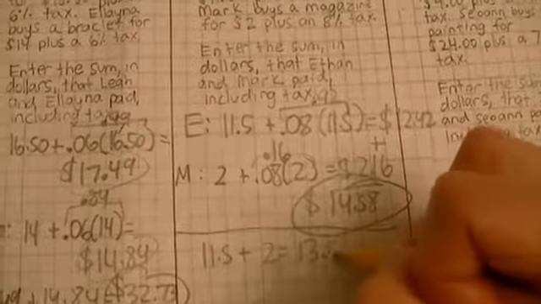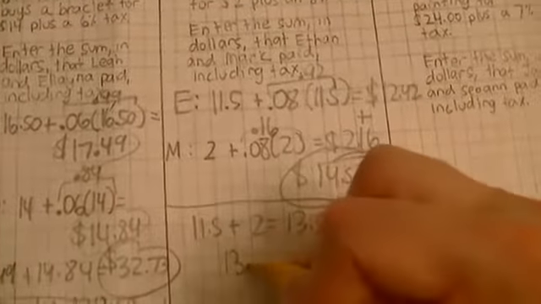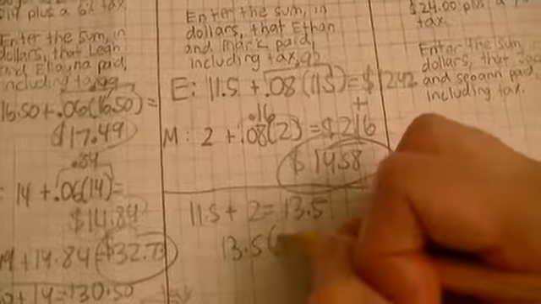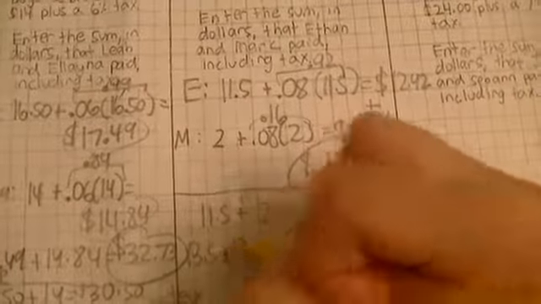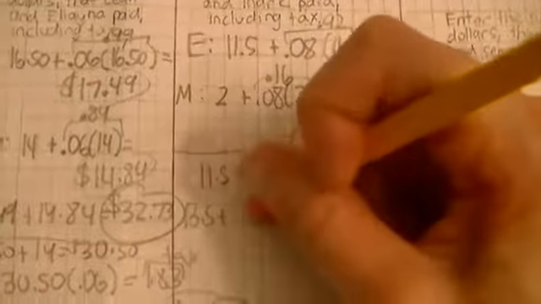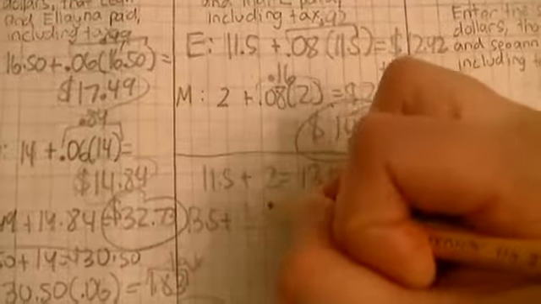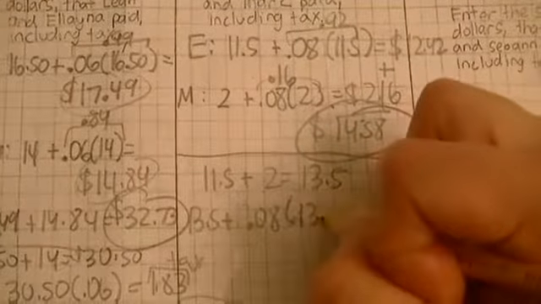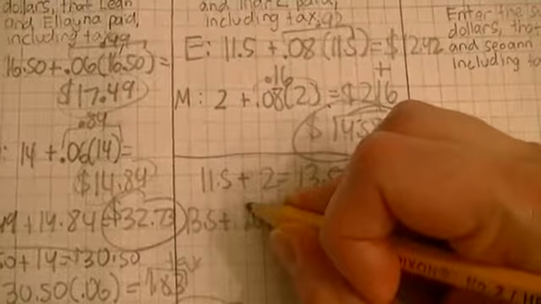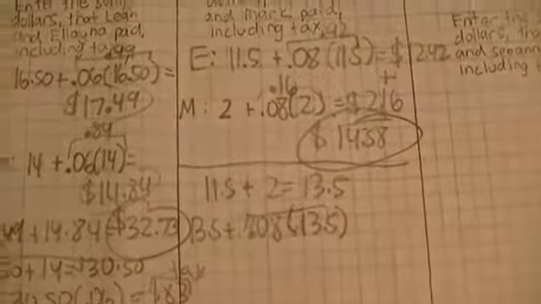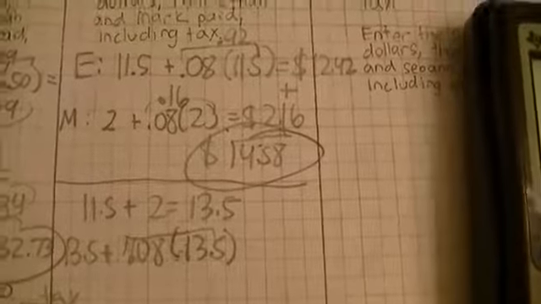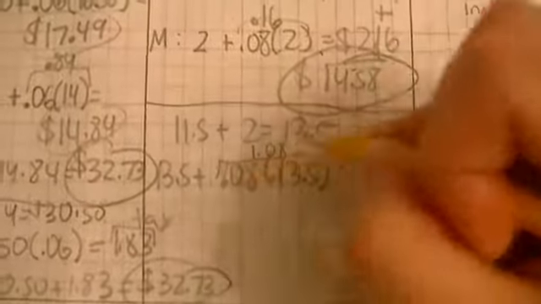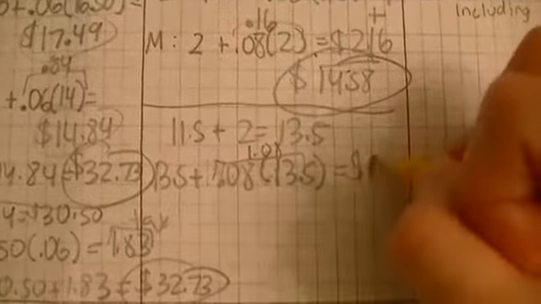and get $13.50. And then don't forget that tax: $13.50 plus 0.08 of that $13.50. This right here is your tax. 13.5 times 0.08 is $1.08 tax. $13.50 plus $1.08 still gives you $14.58.